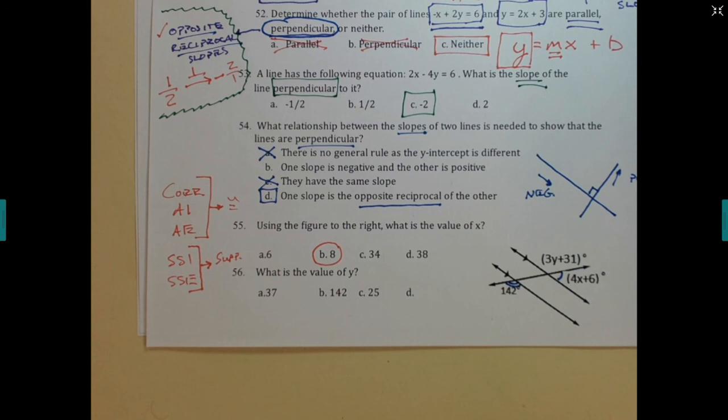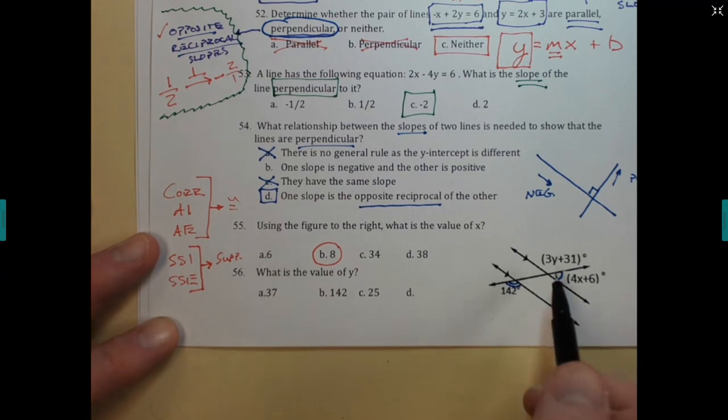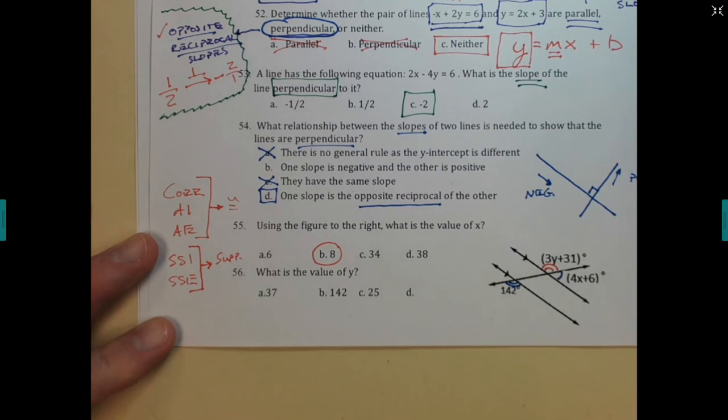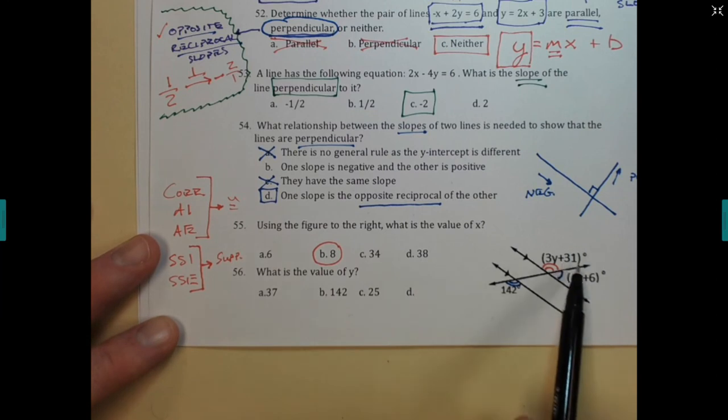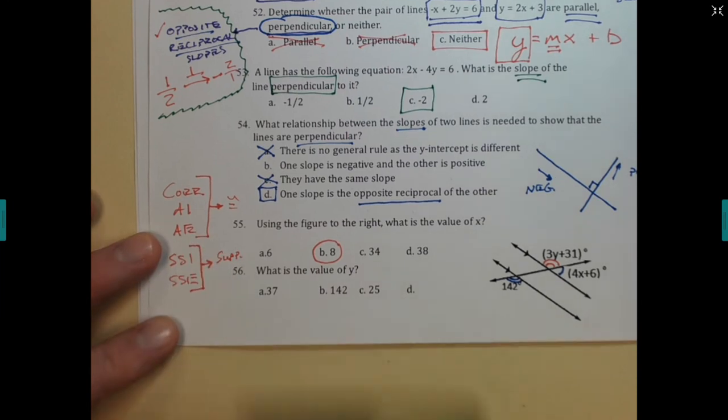Alternate interior angles are the same, aren't they? Alternate interior angles would be the same, but this y, the one that involves y here, is way on the exterior. Alternate exterior. Ooh, I would agree that 3y plus 31 and 142 are alternate exterior angles, which means what equation could we set up?